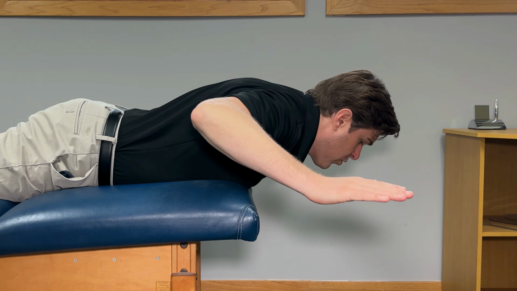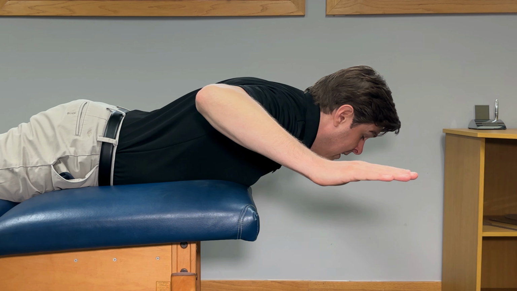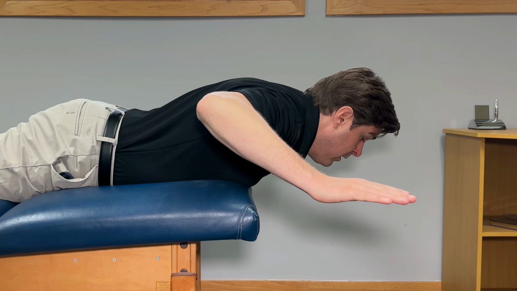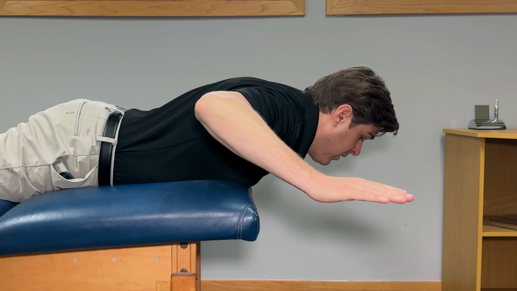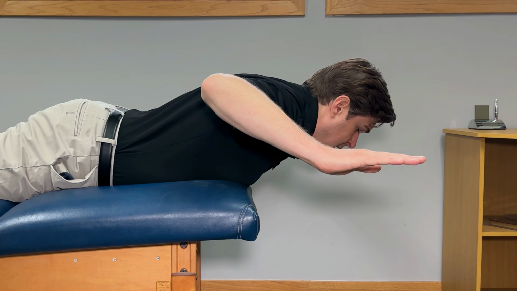At this point, try to focus on pinching your shoulder blades too as much as you can, and you're going to feel a deep activation of the muscles throughout the upper back, working upward towards the base of the skull. 3 to 5 second hold, relax, and then repeat this 5 to 10 times.